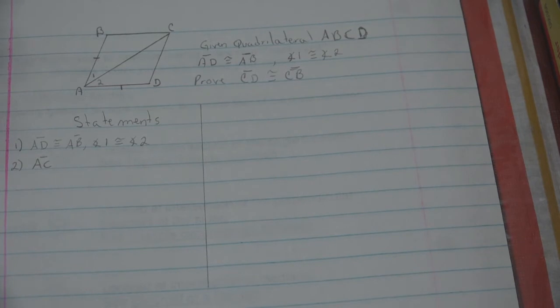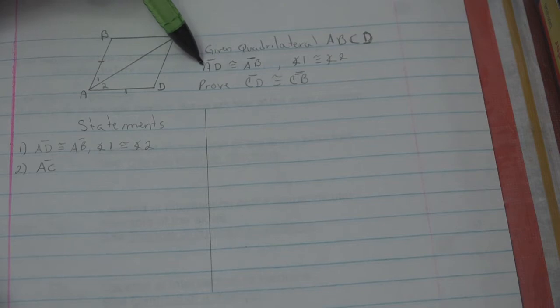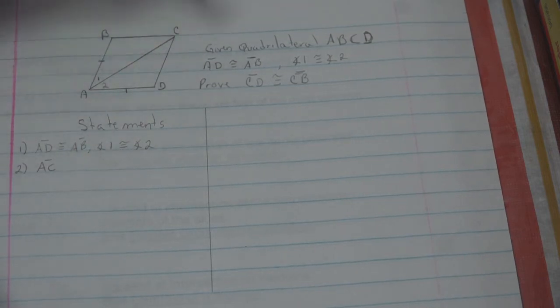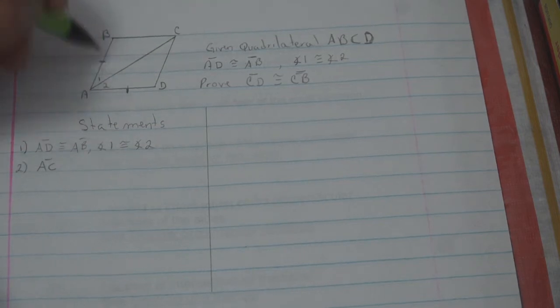Okay, let's conduct our first proof. Okay, so we have quadrilateral. Look at the proof. It says given quadrilateral ABCD. Segment AD, that's this segment right here, is congruent to segment AB.